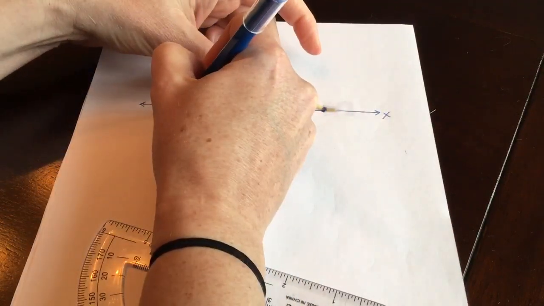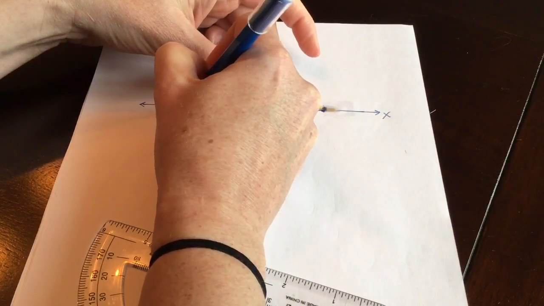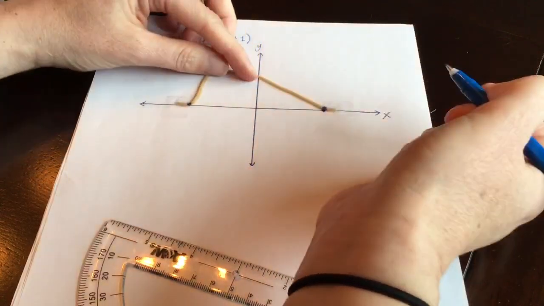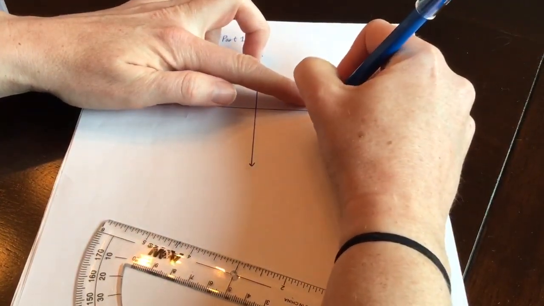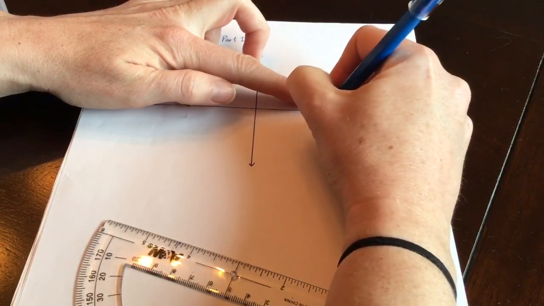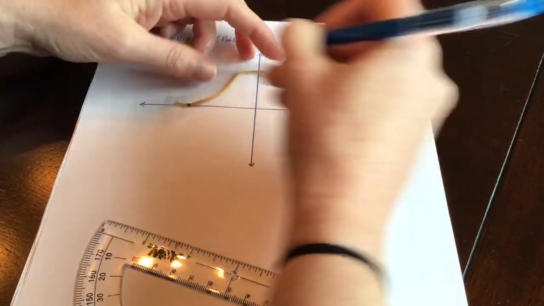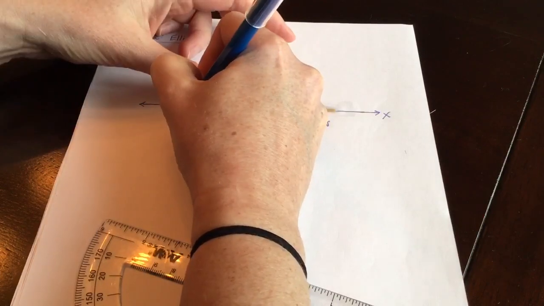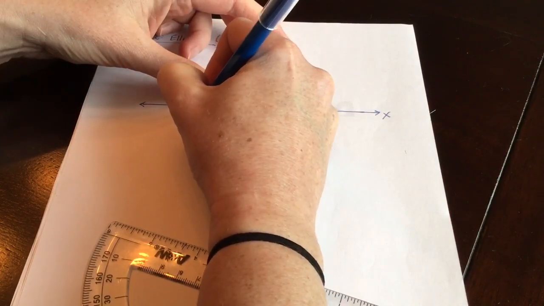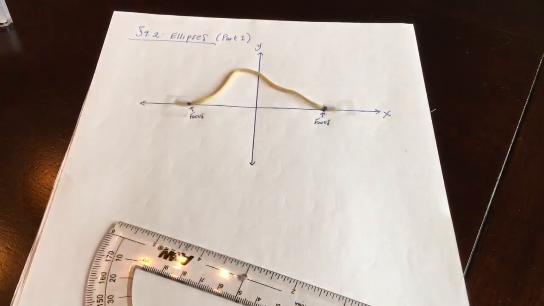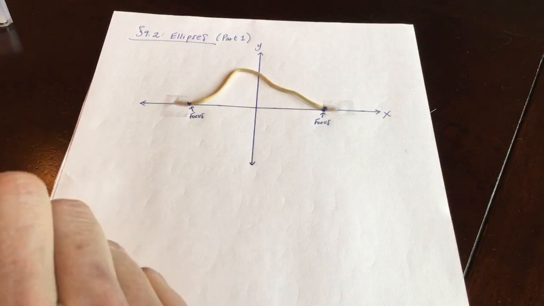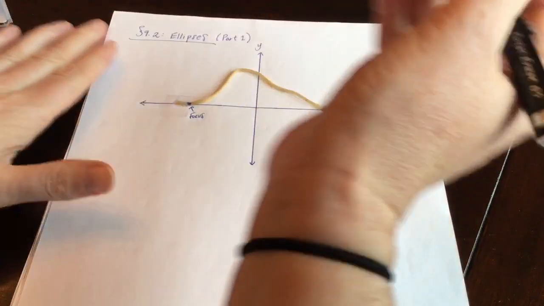So this point right here, where the rubber band becomes free from the tape, this is going to be another focus of your ellipse. So let's just label this point right here as a focus, and this point right here is a focus. So we'll find that an ellipse has two foci. A comment on that word: some people say foci, some people say foci. It's all good.